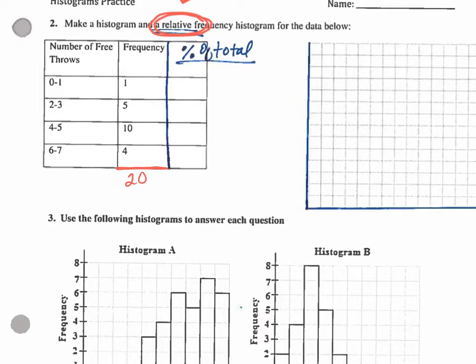What percent of the total is that? 5%, because 1 out of 20 is 5%. 2 to 3 free throws is what? 25%, because 5 out of 20 is 25%. 10 out of 20, 50%, and 4 out of 20, 20%.